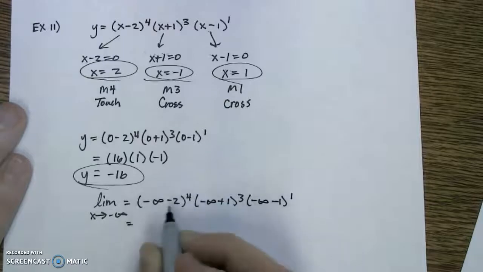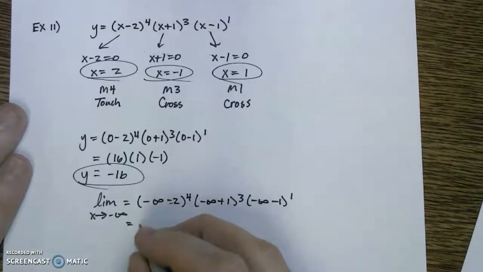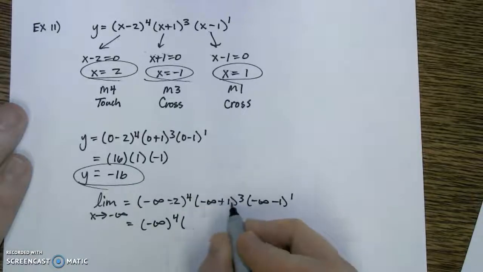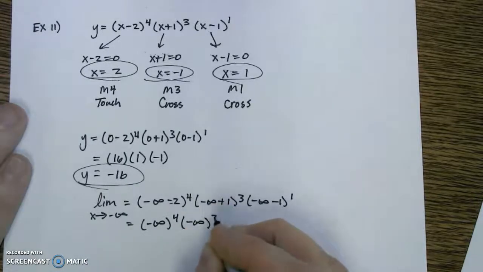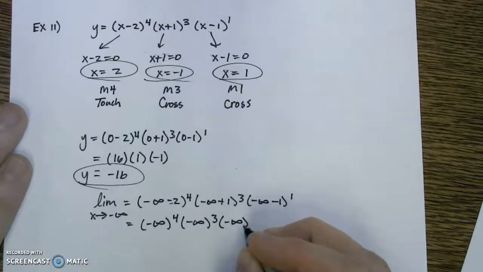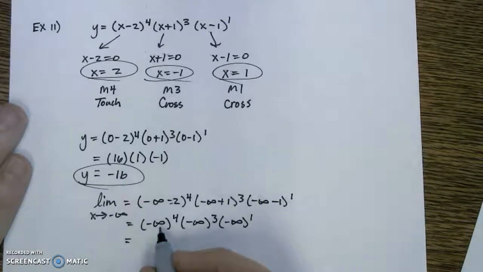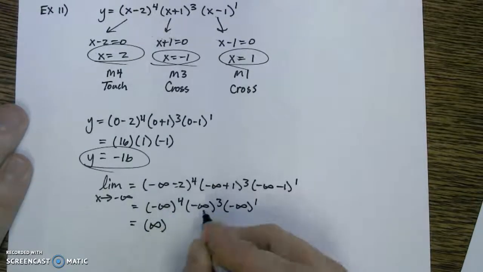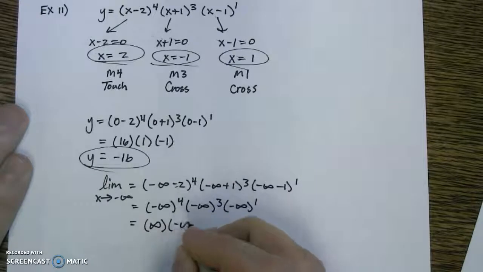Okay. Negative infinity minus 2 is negative infinity. Negative infinity plus 1 is negative infinity. Negative infinity minus 1 is negative infinity. Anything to the fourth turns positive, so this is positive infinity. Cubed will keep it negative.